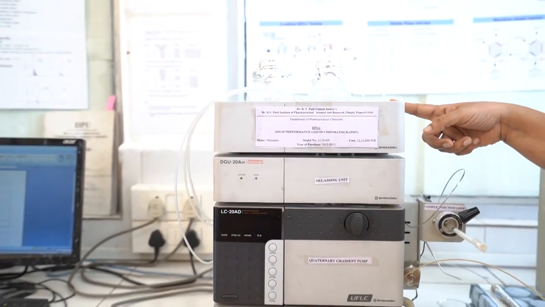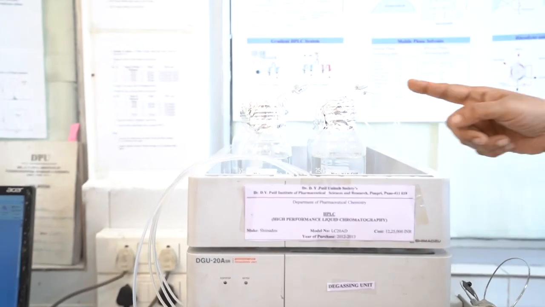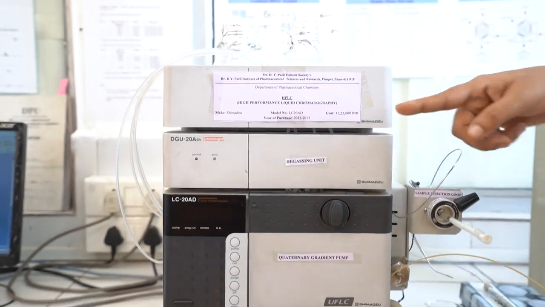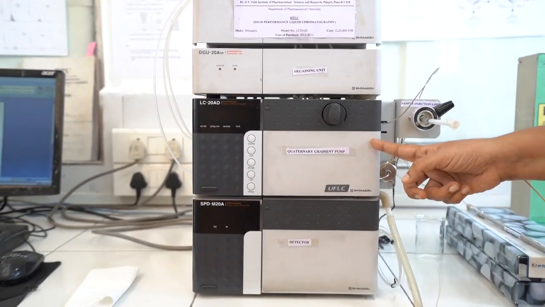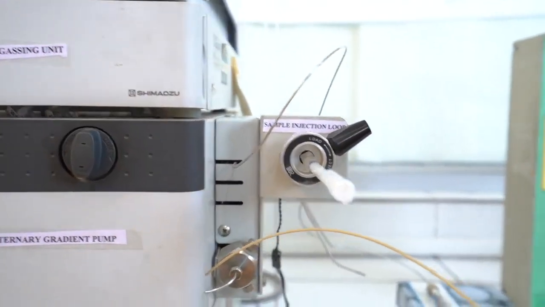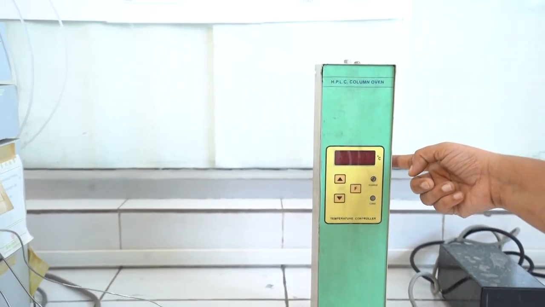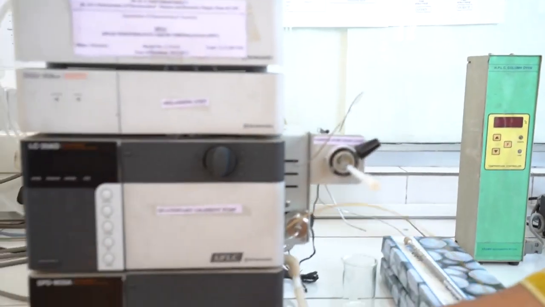The components of the HPLC system include the solvent handling unit, the degasser unit, the high pressure pump, the sample injector, the column oven, and the detector.